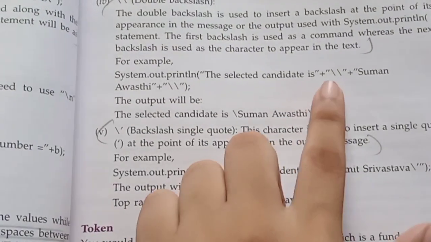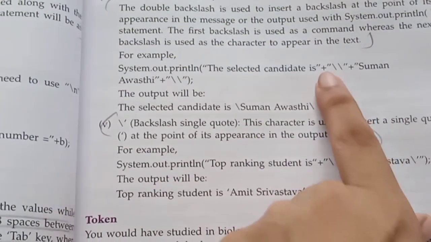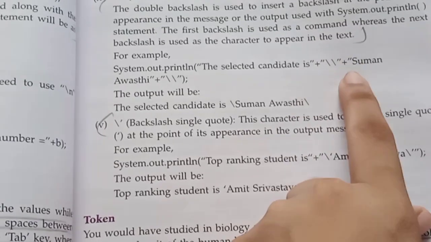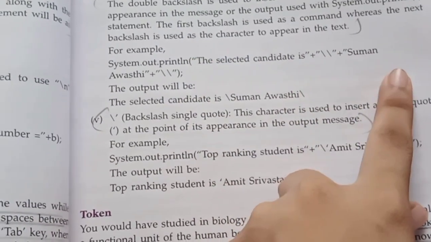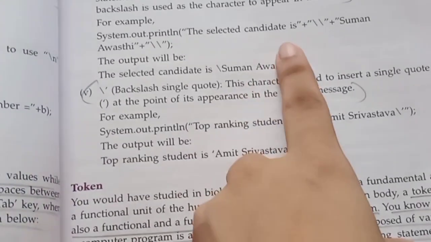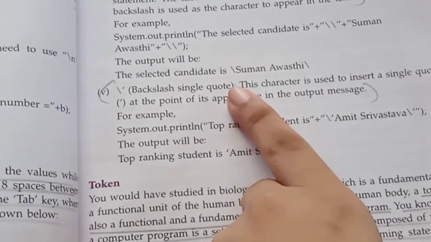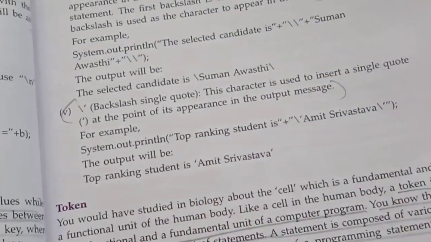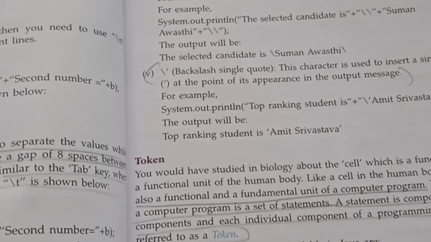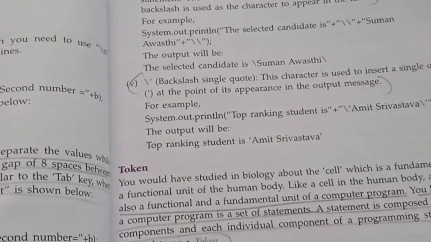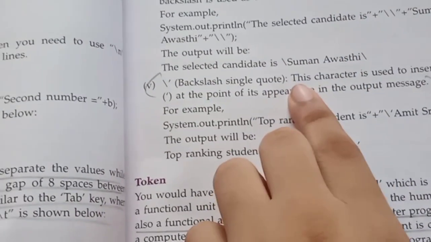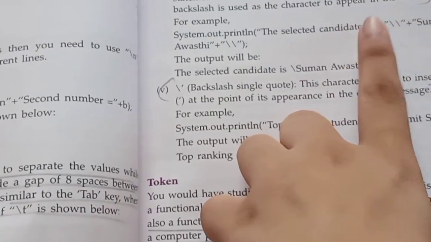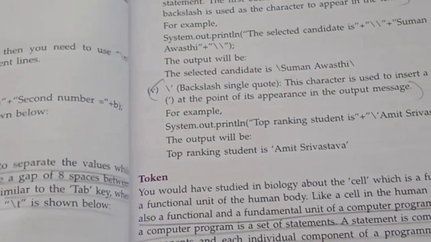Then similarly, if we use double slash, within double inverted commas, it basically means that the selected candidate is, and the word Suman Avasthi will be inside these backslashes. So the first backslash is for giving the computer the character that the next backslash will be printed, and this inverted comma is just to show that this is a tag which should be present.